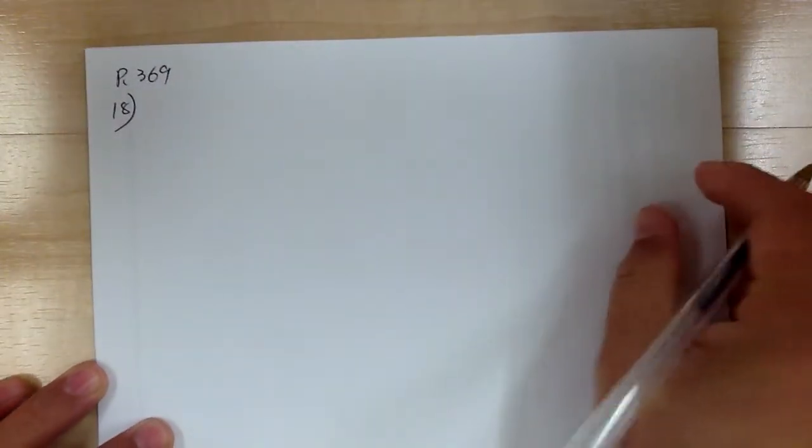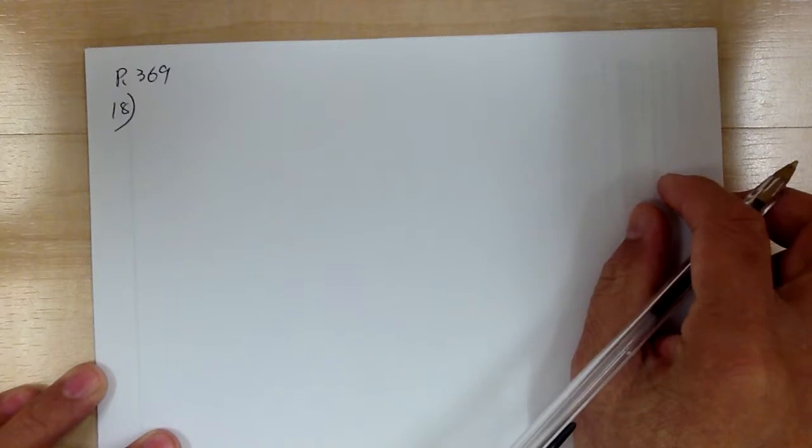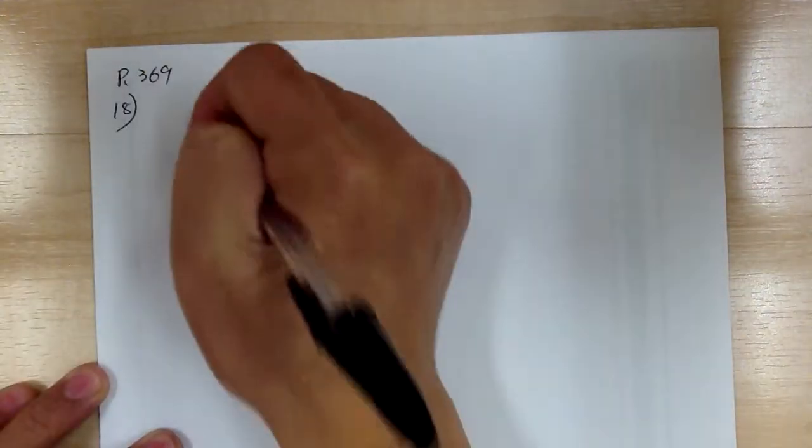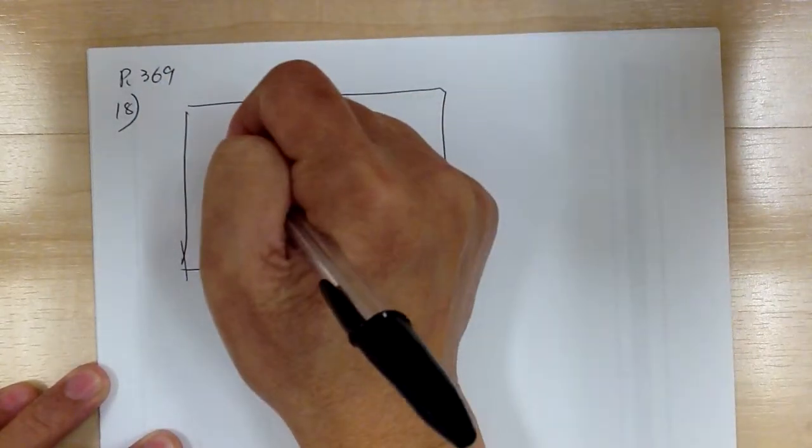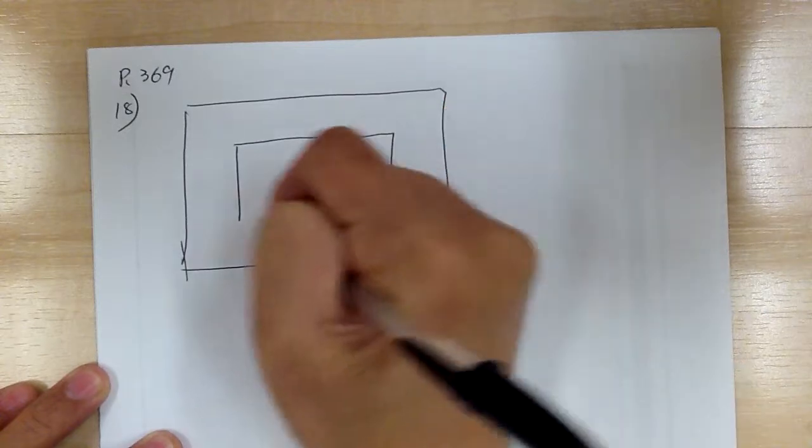So again, once you do one, rest of it is all similar, okay? So again, you read the story first. So this is the garden. So this is a walkway surrounding the garden, right? So you can draw. Now make sure you draw your picture big enough so you got room to label things. Okay.